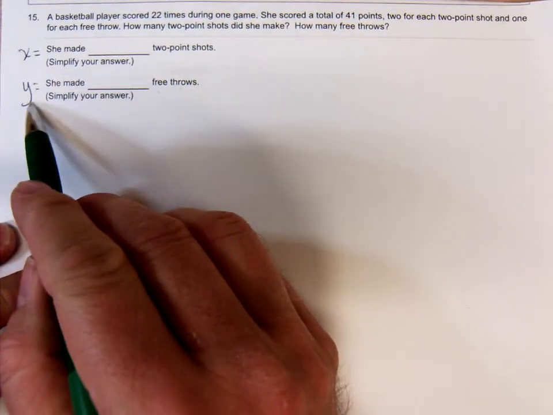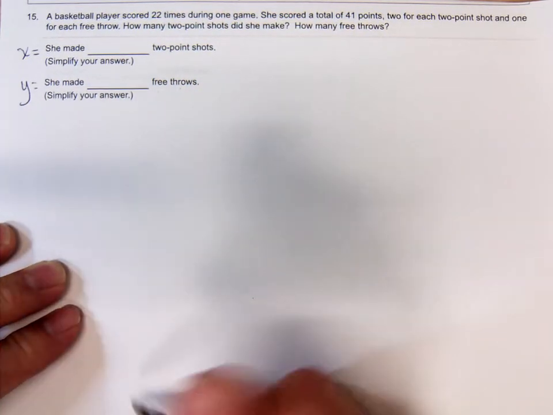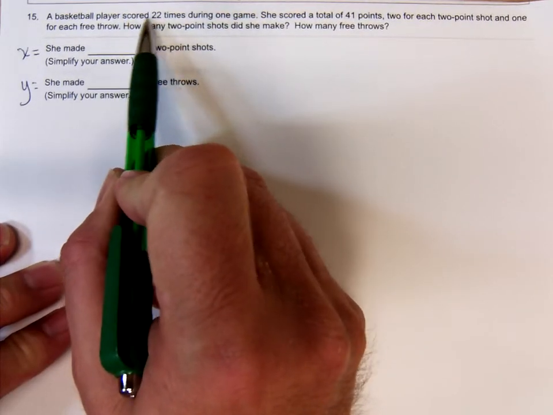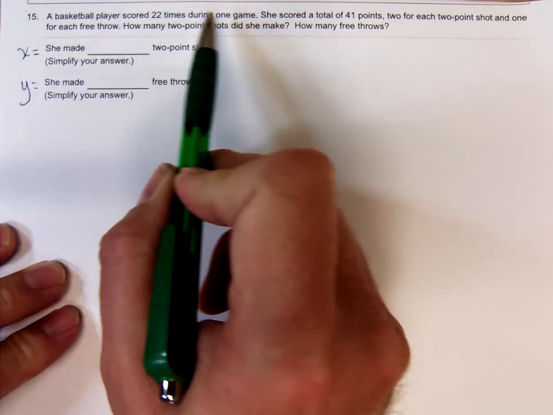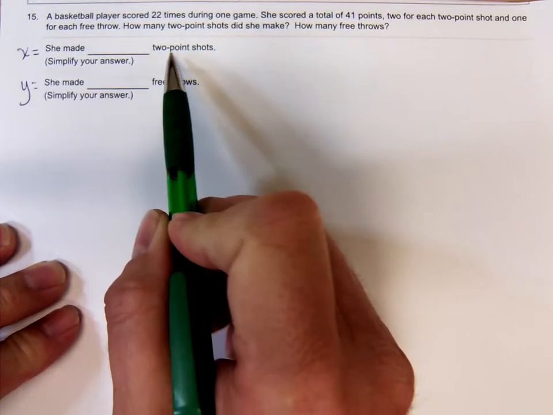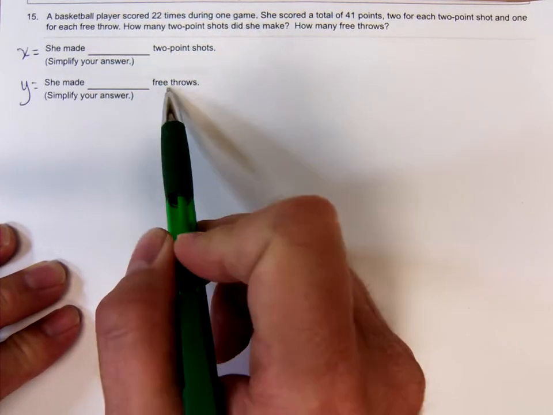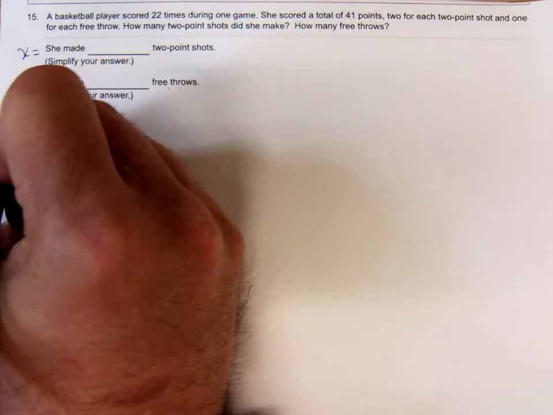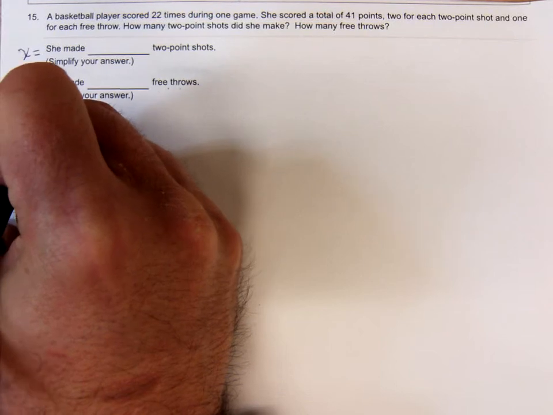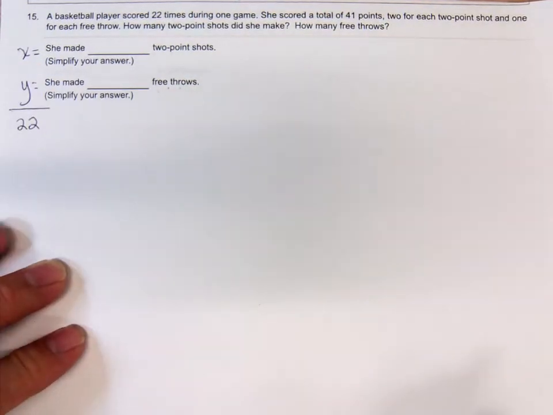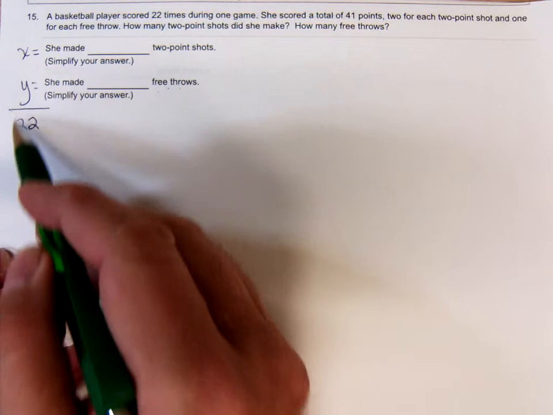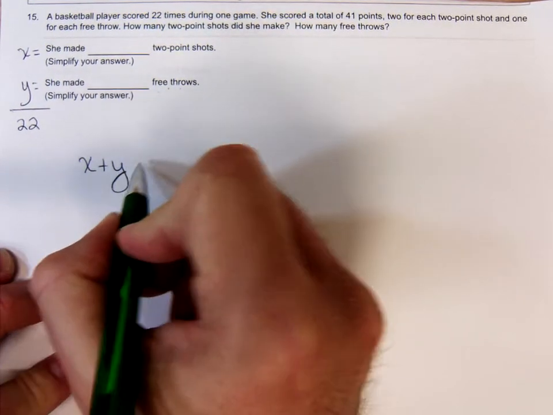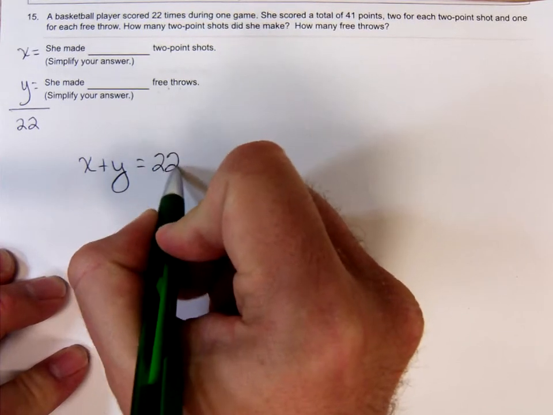Now, since we have two variables, we need two equations. Well, the first statement, she scored 22 times during her game. That means that the number of 2-point shots plus the number of free throws should equal 22. So I'm just going to do this, trying to summarize the data there. So this is giving me one equation, X plus Y equals 22.